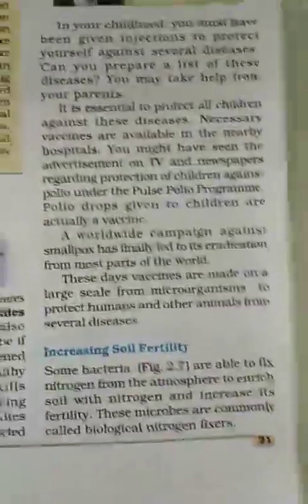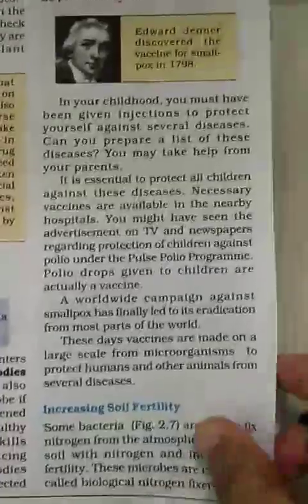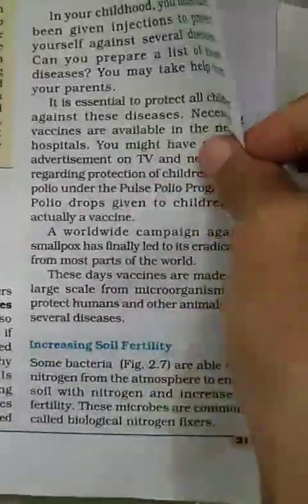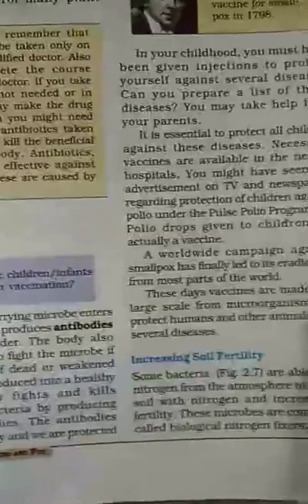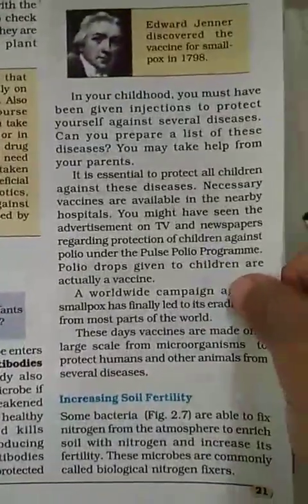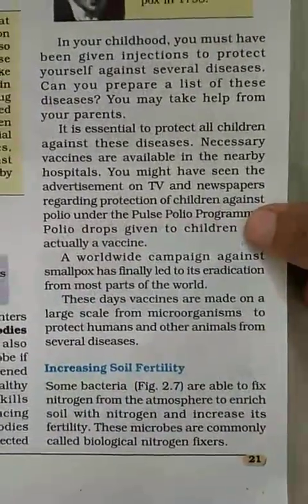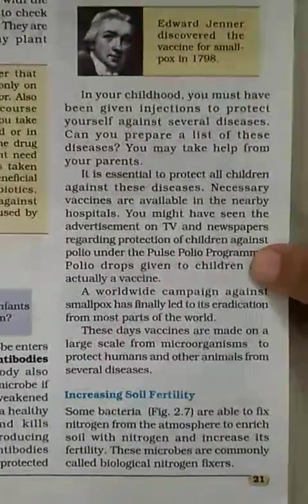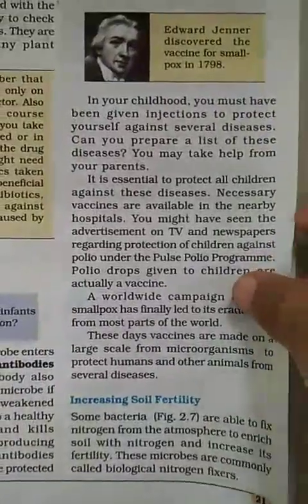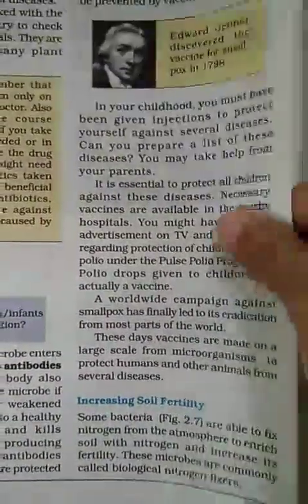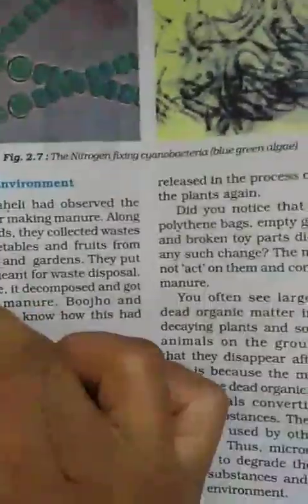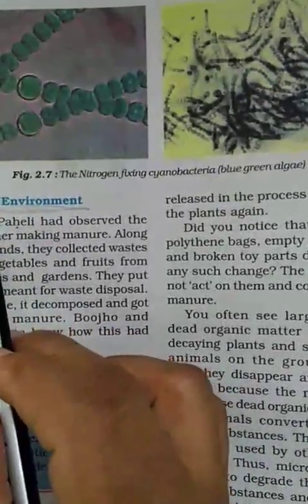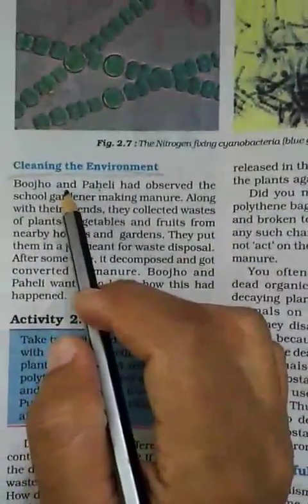Another use of microorganisms is increasing soil fertility. You know fertility. What is fertility? Fertility means improving the quality of the soil. Some bacteria are able to fix nitrogen from the atmosphere to enrich soil with nitrogen and increase its fertility. These microbes are commonly called biological nitrogen fixers. The next usefulness of microorganisms is cleaning the environment.